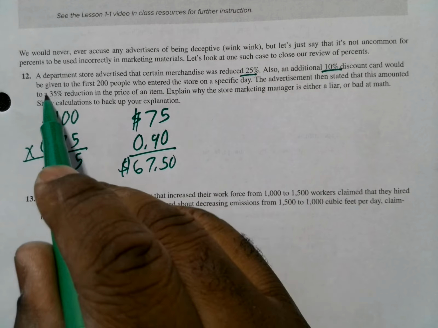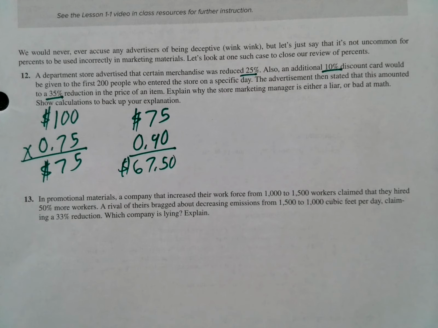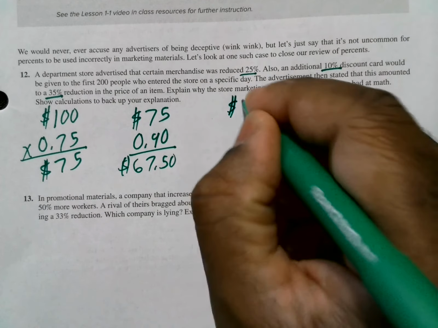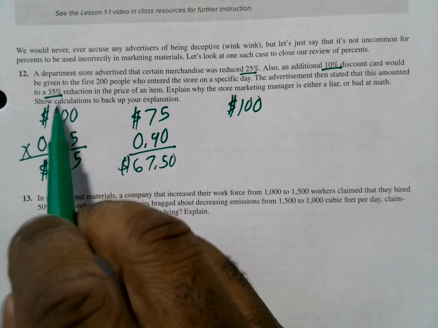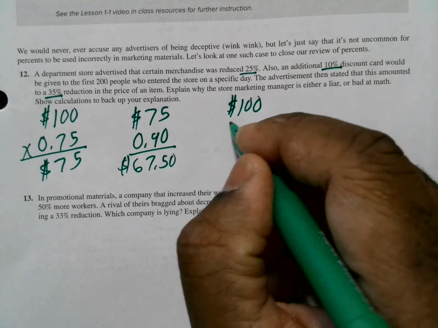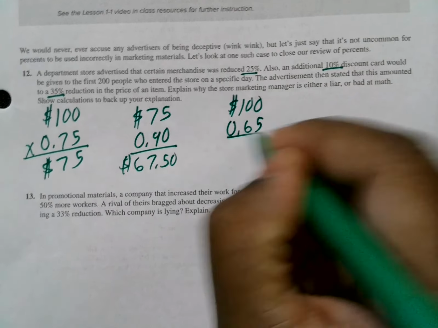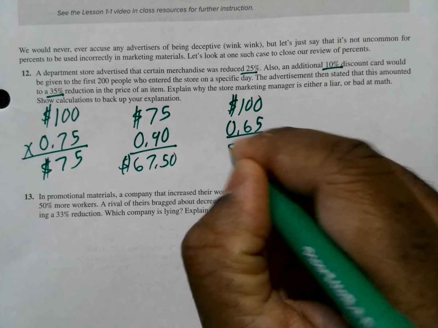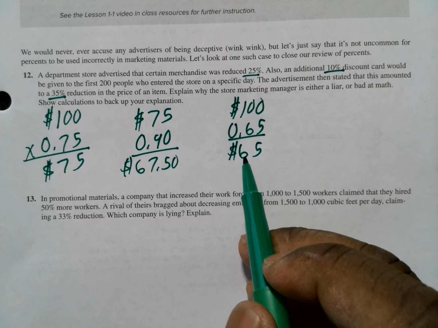Now, according to the marketing person, they said it's supposed to be a 35% reduction. So if we go back to the $100 we had originally, 35% off means that you were only supposed to pay 65% of the $100, which means that you only should have paid $65.